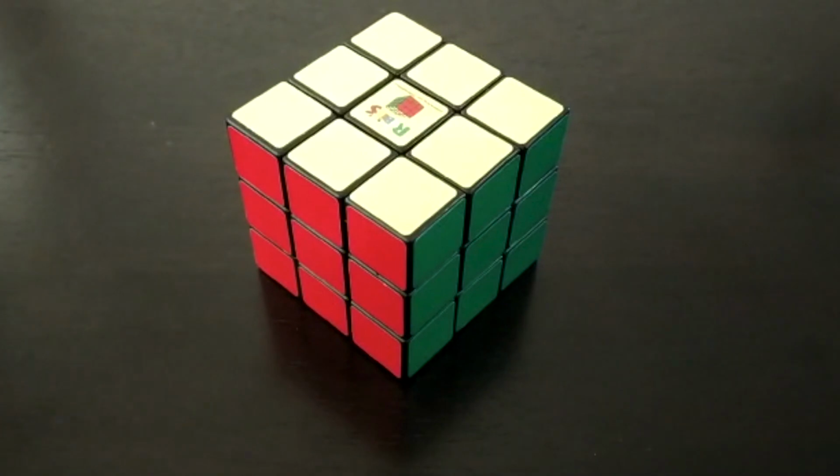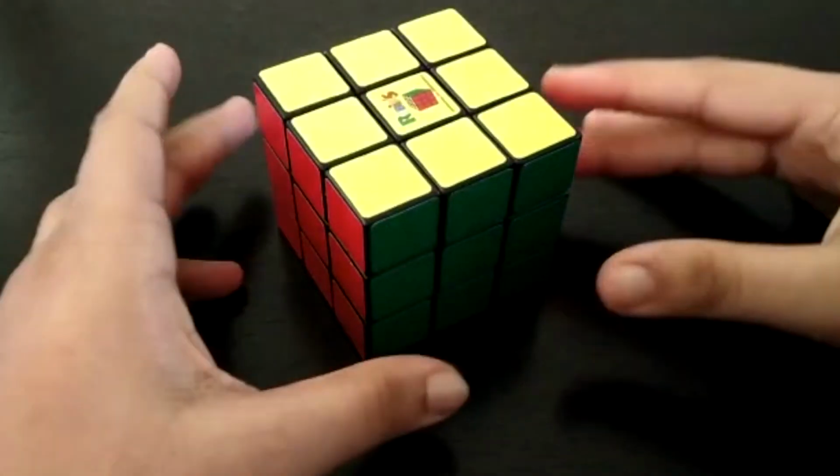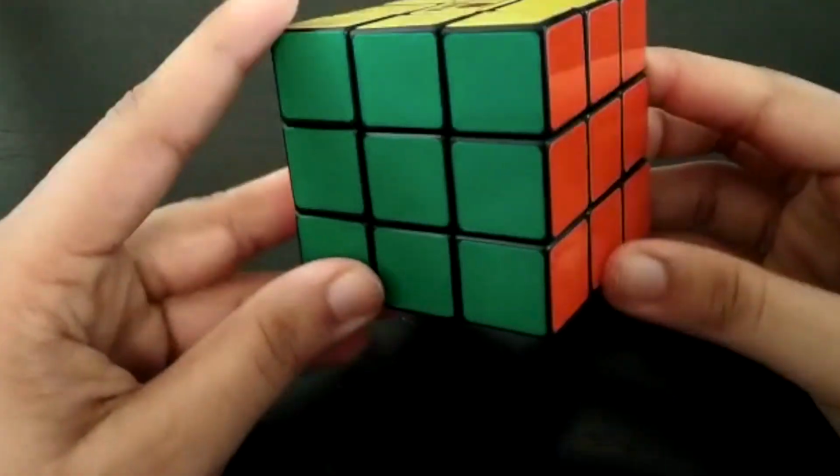In this video, I will be teaching you how we can solve the 3x3 Rubik's Cube. Before I start, it is really important that we understand how the cube moves and what parts it has.